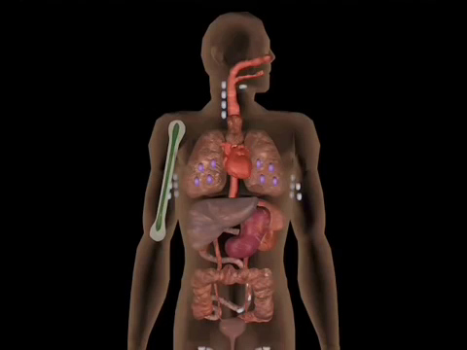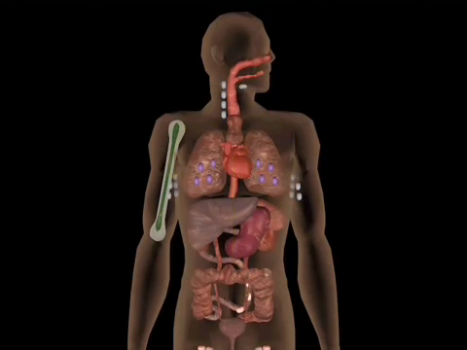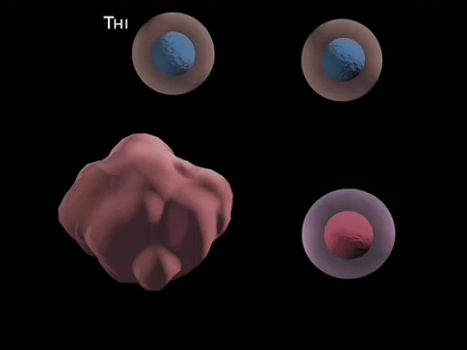After education within the thymus, T cells circulate throughout the lymphatic system and accumulate inside the lymph nodes, spleen, and other secondary lymphoid tissues. Other types of cells are also present, including B cells and macrophages, both of which can also act as antigen-presenting cells.